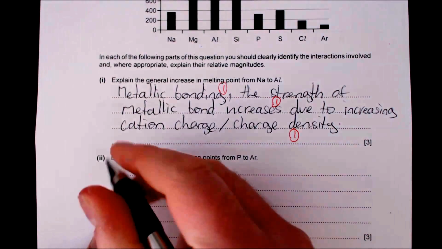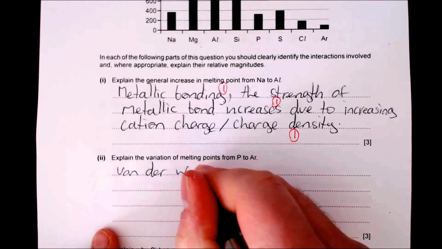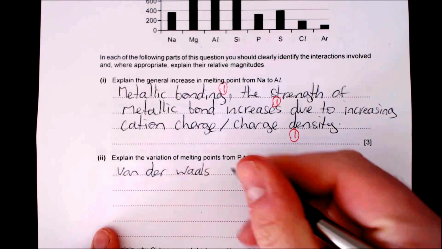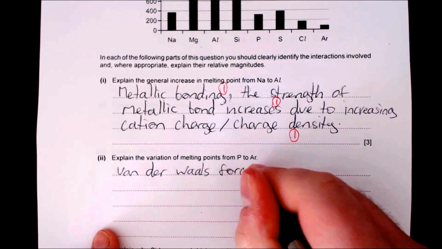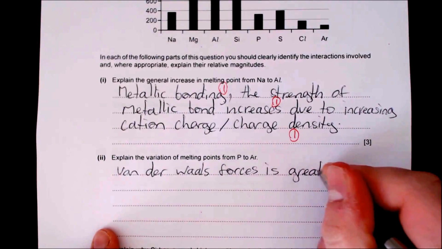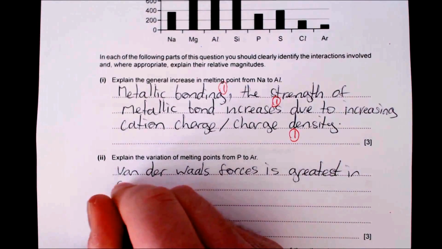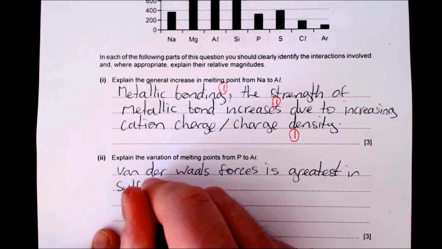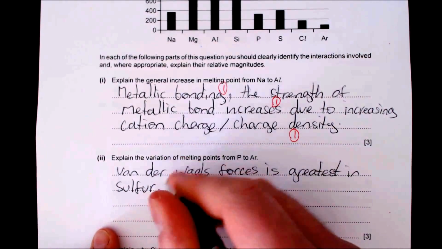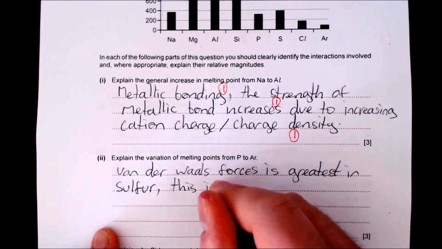So let's write down our answer. So this is going to be van der Waals forces is greatest in sulfur. Okay, and we need to give the reason as well.